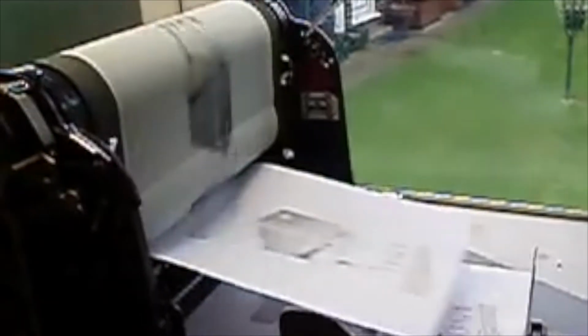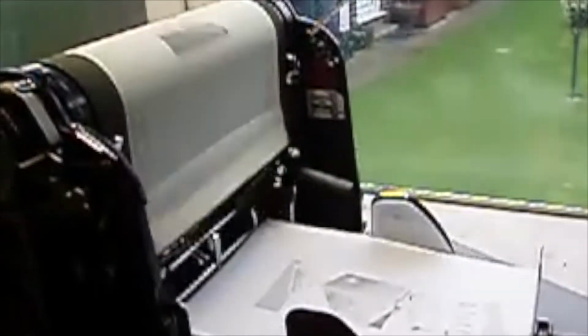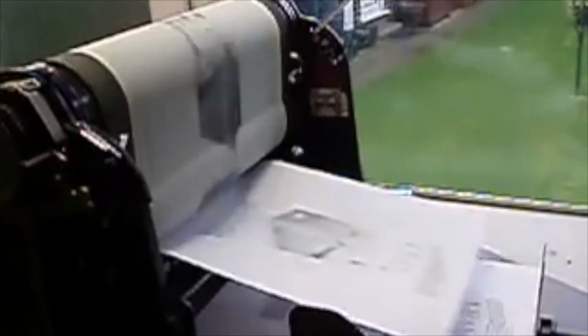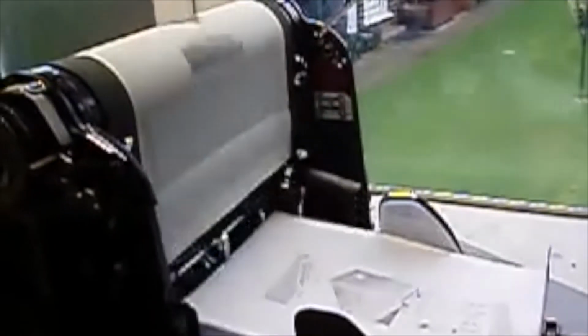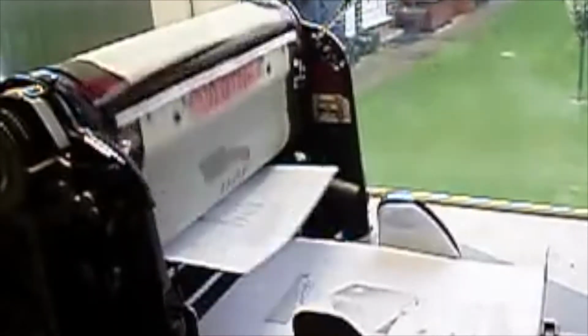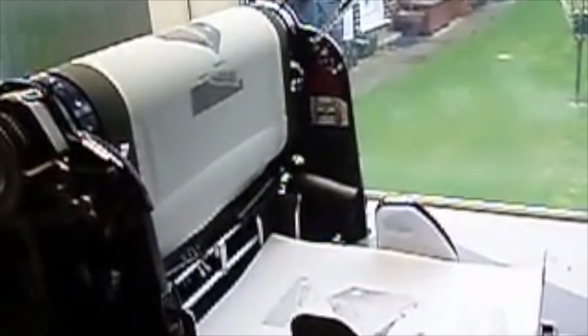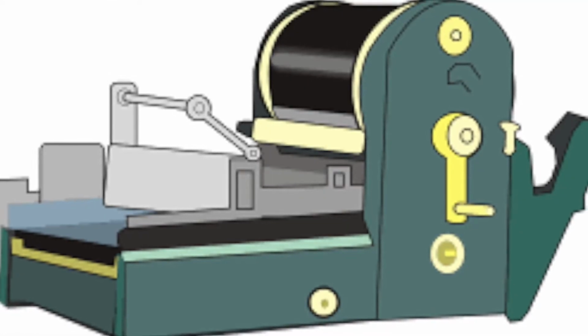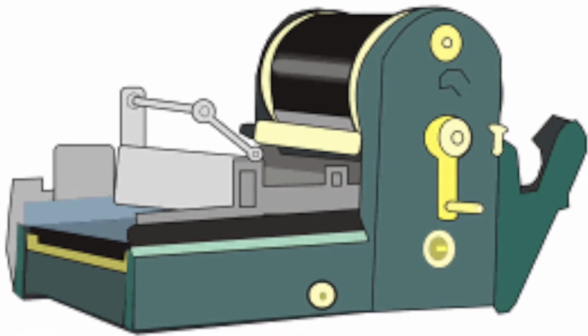Well, today's your lucky day because you're going to find out everything you've ever wanted to know about the mimeograph machine but were afraid to ask. Or perhaps more accurately, didn't know you needed to. And what's more, you're going to find out about the impact of the mimeograph machine on writing, literacy, and education.